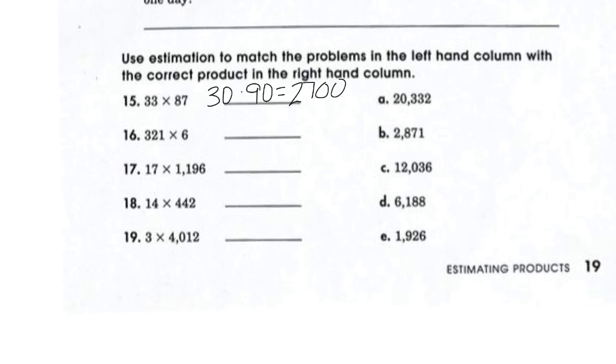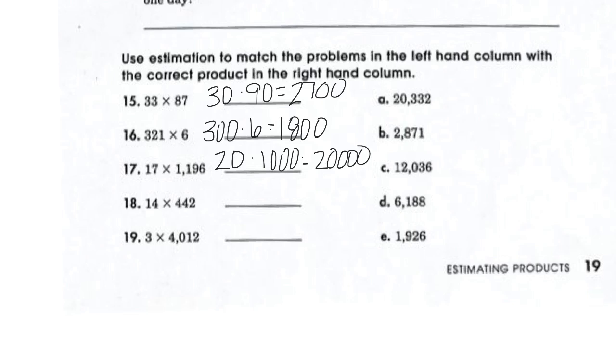When I come down here, I'm probably going to do 300 times 6, and that's going to give me 1,800. And then if I do 17, I might make that be 20 times 1,000. So I know that's 2 with 4 zeros. So that makes that one easy to match up. And then down here I might do 10 times 500, which would give me about 5,000. And then I'm going to let you do the others.